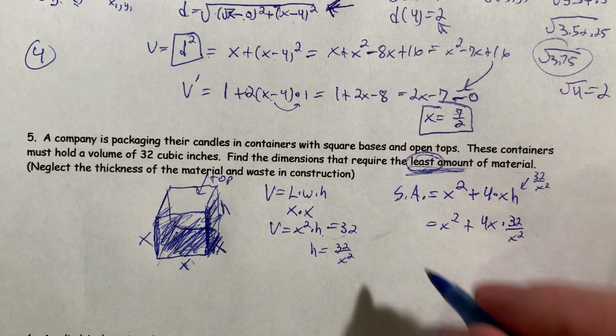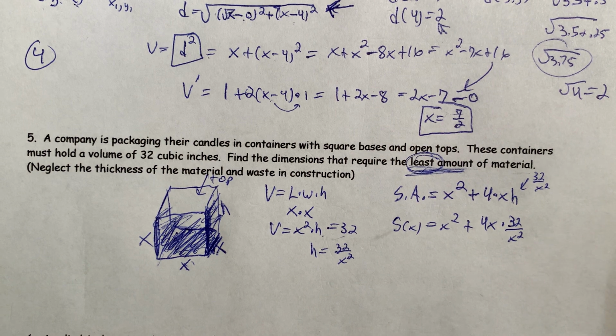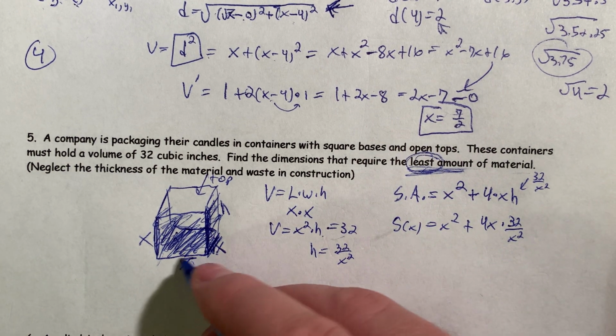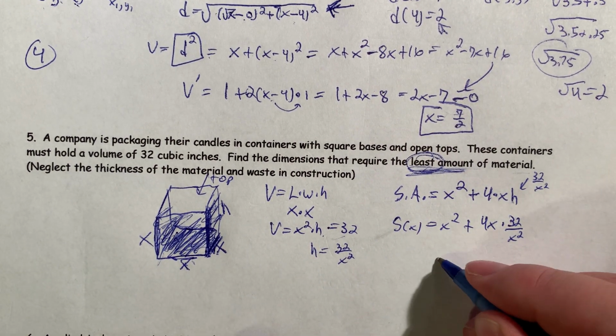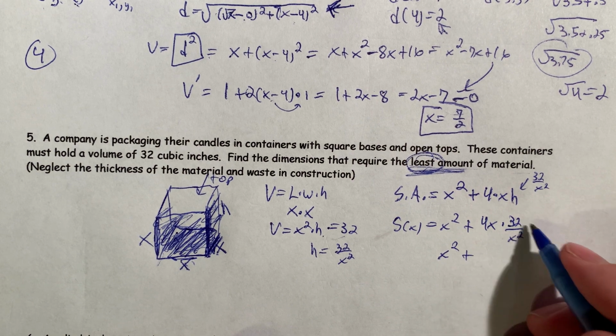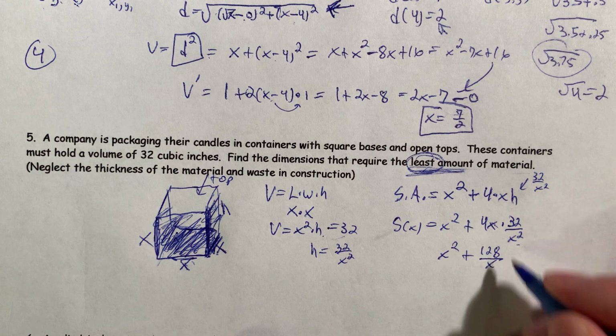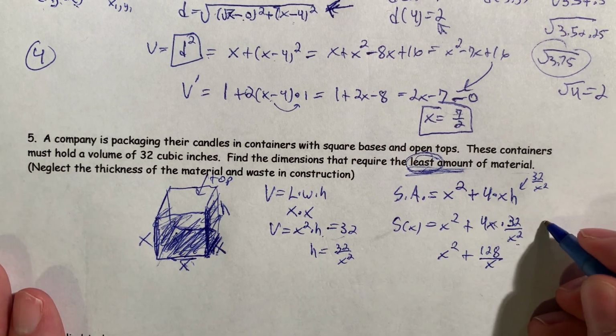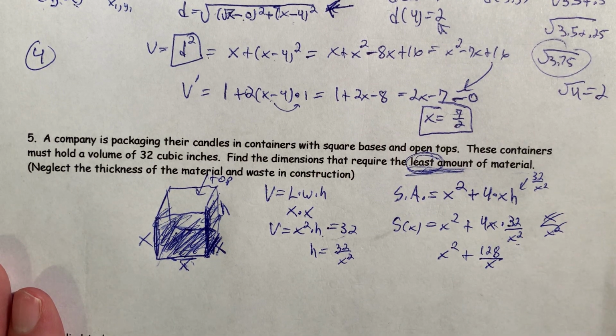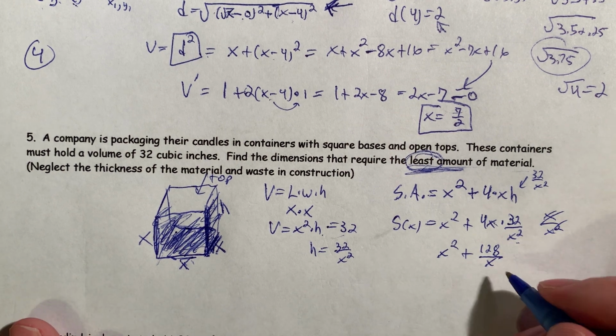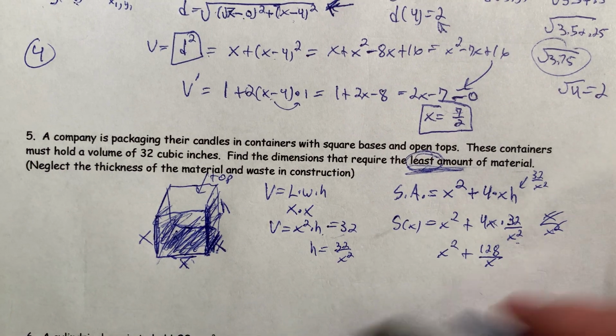And now we have a function that's just of x, the surface area in terms of x, which was the length of the base. So x squared plus, this is 128 over x. One of the x's cancels out. Great, so let's think about our endpoints.